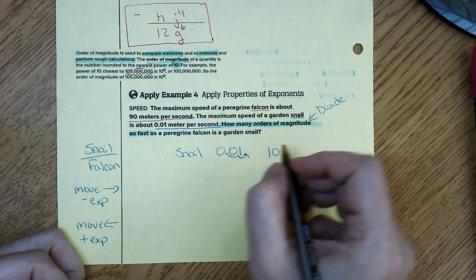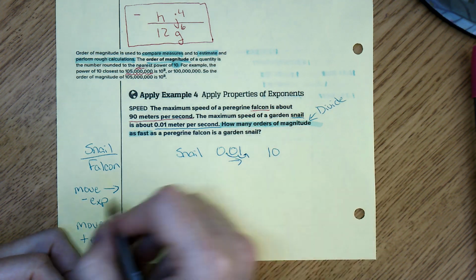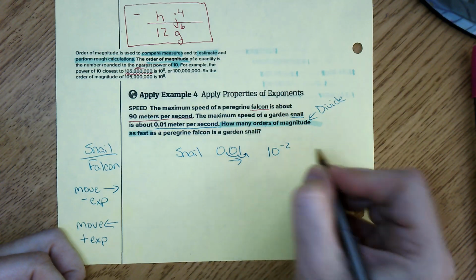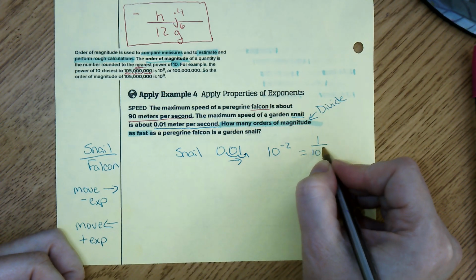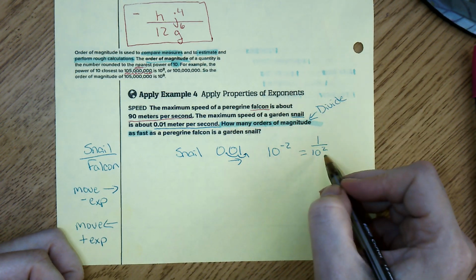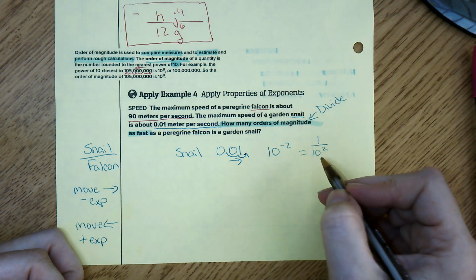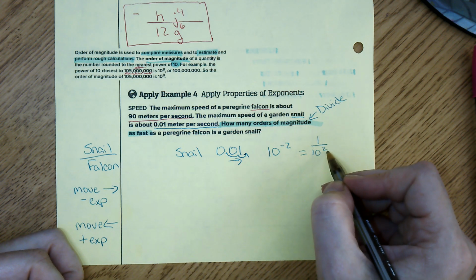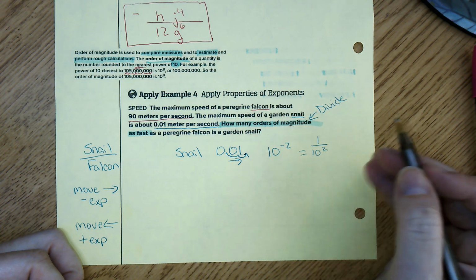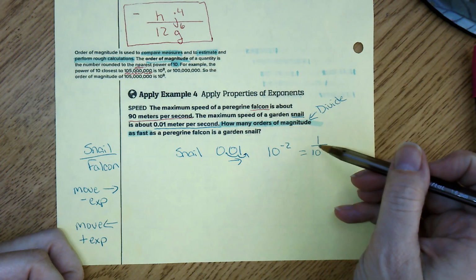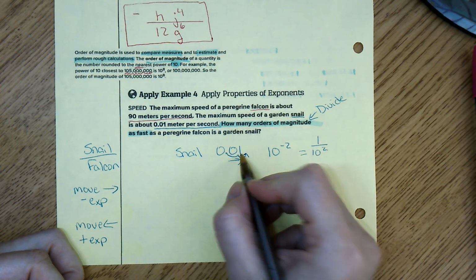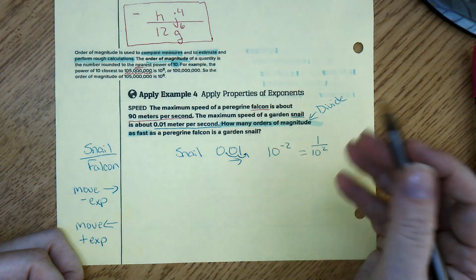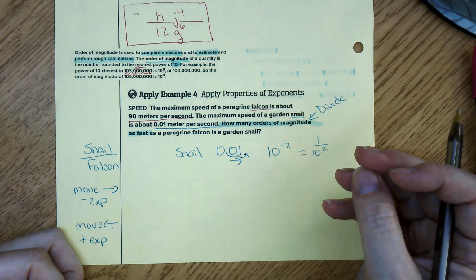We moved it twice to the right, so there's a negative exponent, and that equals 1 over 10 to the 2nd power. I had a couple questions about why I used a base of 10. Well, 10 squared is 10 times 10, which is 100, so this would be 1/100th. That's how these base of 10s work.